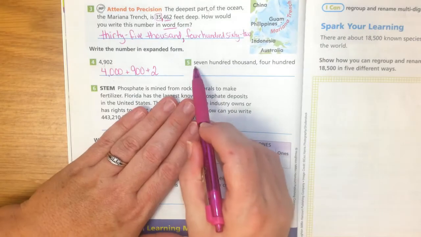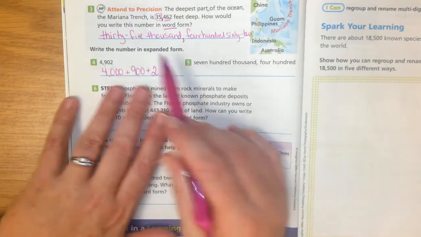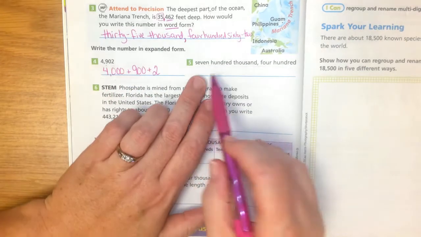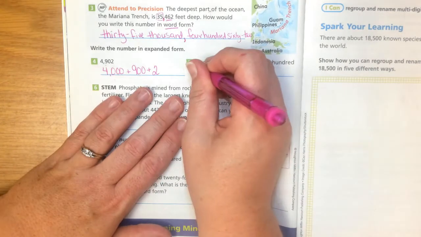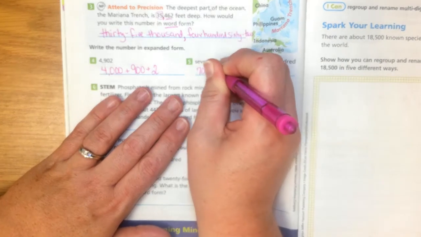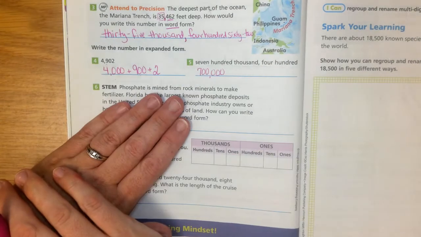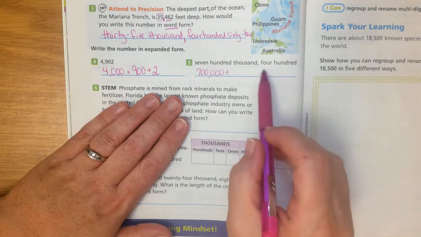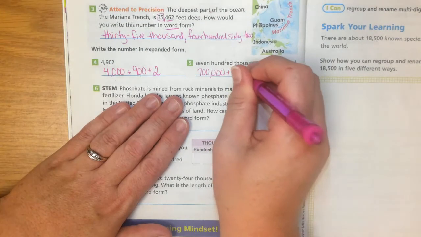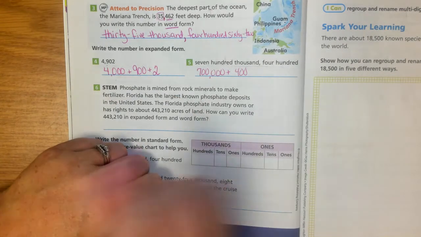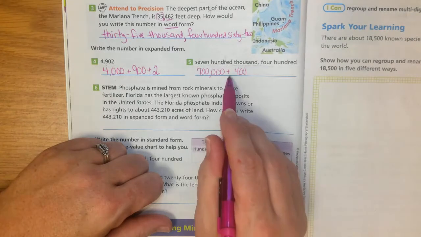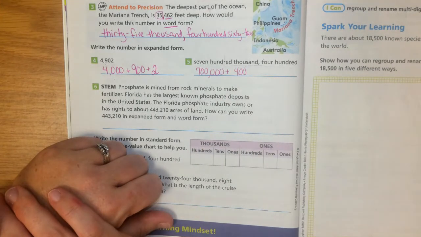Now this is word form, and I need to put this into expanded form. 700,000. So I should have 700,000 plus 400. That's all I've got. Two place values on this number. 700,000 plus 400.